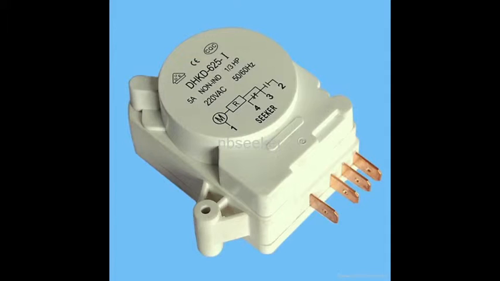And we're back. Defrost timer: a device that is used to control the removal of ice from an evaporator by turning on electric heat strips or hot gas bypass. That's a defrost timer.